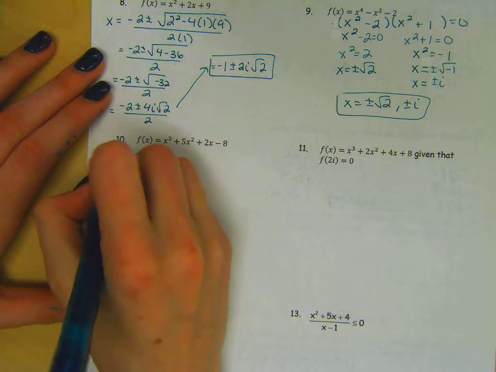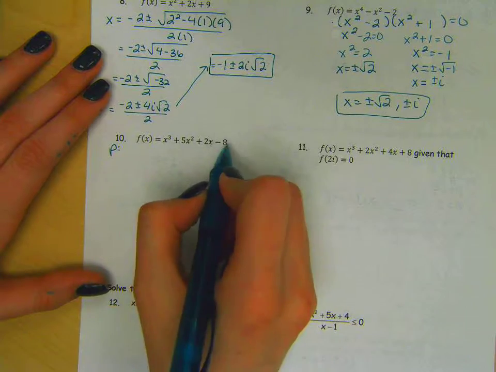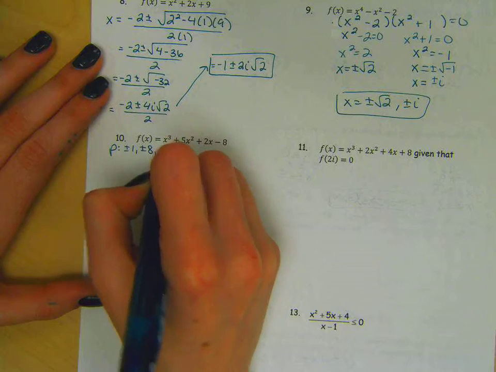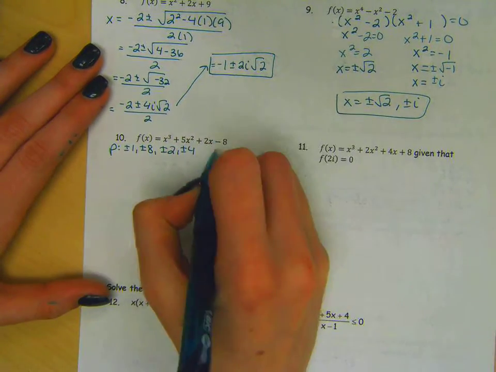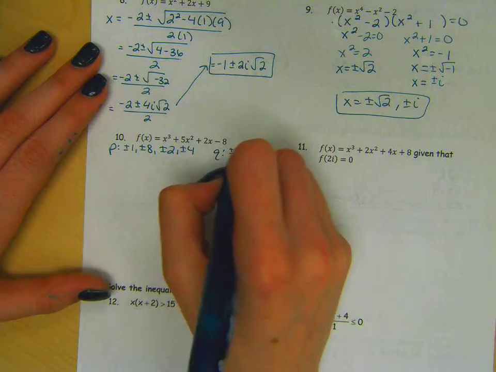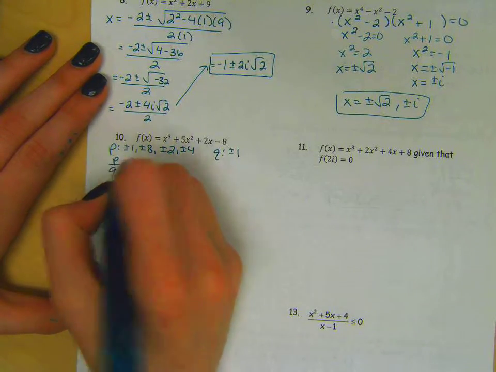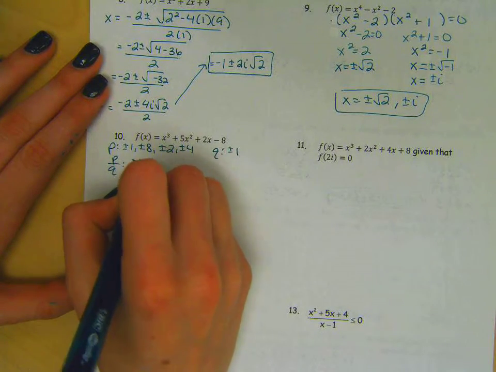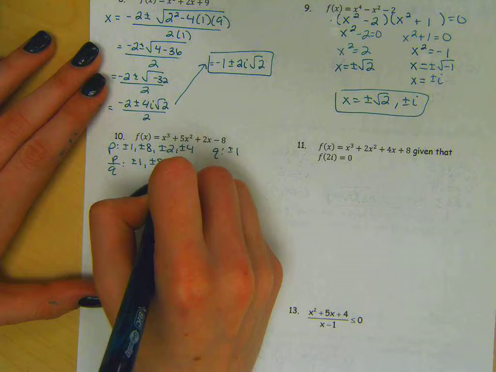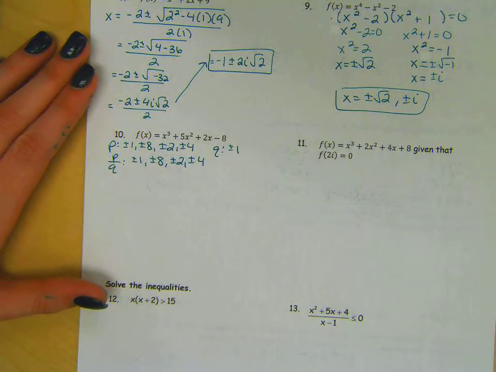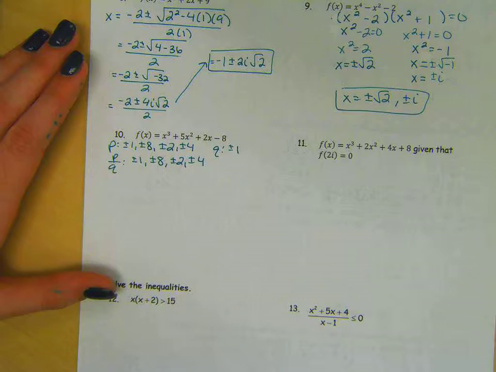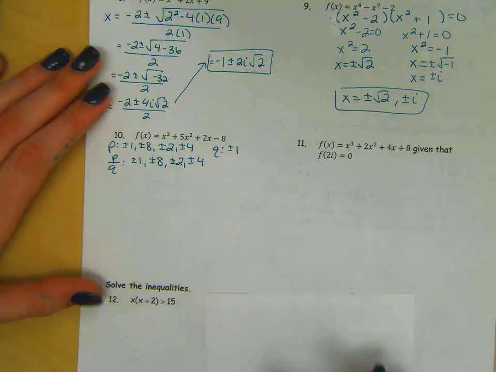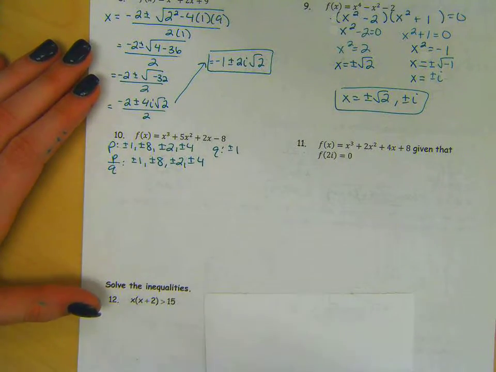So we're going to think about our p's and our q's. P's are the factors of the final term, so plus or minus 1, plus or minus 8, plus or minus 2, plus or minus 4. Q's are the factors of the leading coefficient, so plus or minus 1. P over Q is going to just be the same thing as P, because anything divided by plus or minus 1 is going to give us the exact same values, so plus or minus 1, plus or minus 8, plus or minus 2, plus or minus 4. So these are our possible zeros. We want to pick a potential zero and think about what we could potentially use to factor with synthetic division.